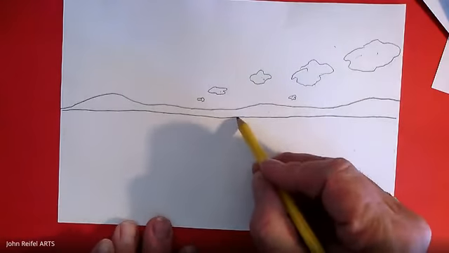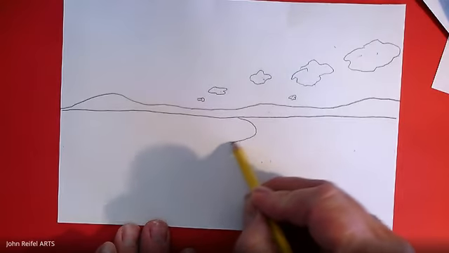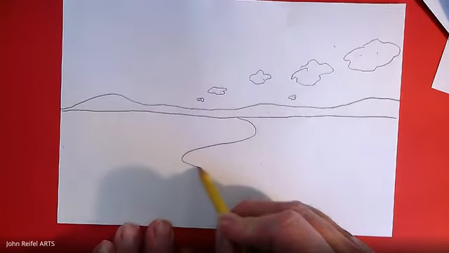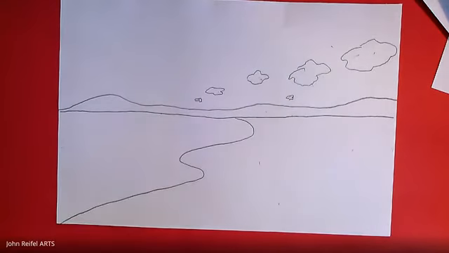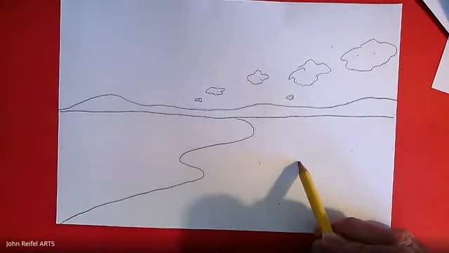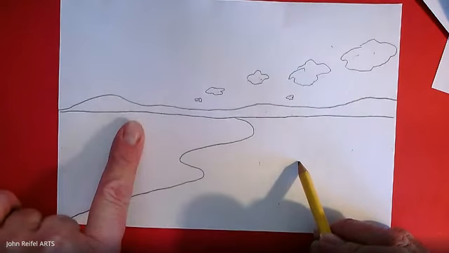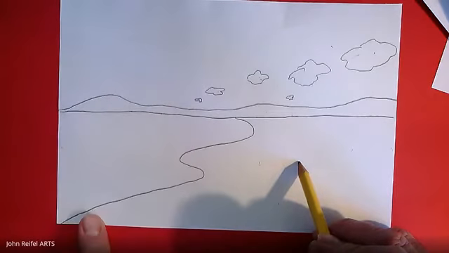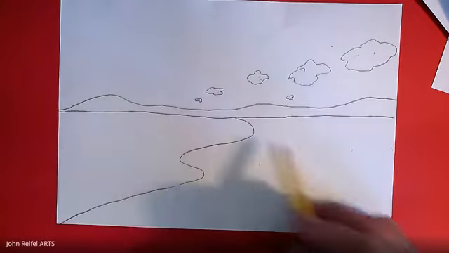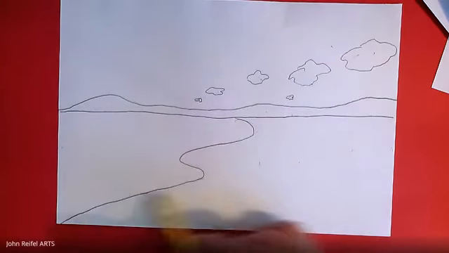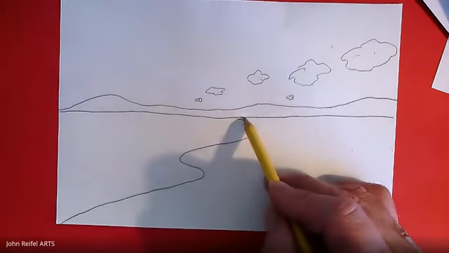Okay, I'm going to create a line that comes up into my foreground. This line could represent a road. It could represent a lake. This could be water here, and this could be land mass. It's really up to you. But this line, again, divides the space. It creates an interest because of it flowing and showing movement and having rhythm. It's going back into space.